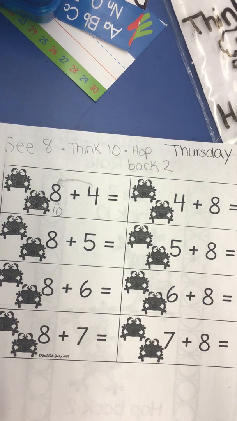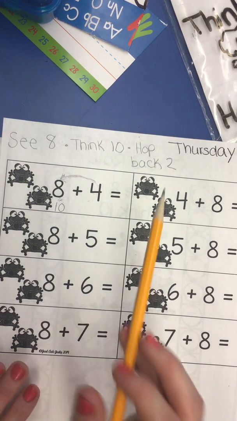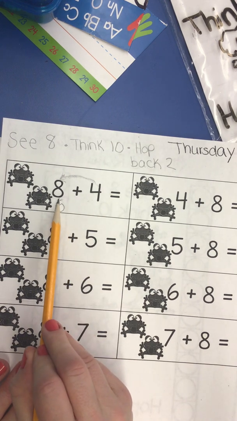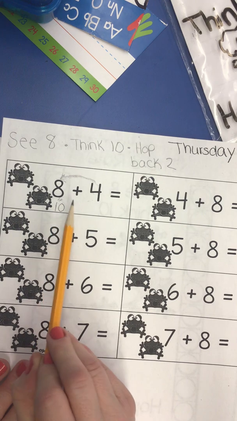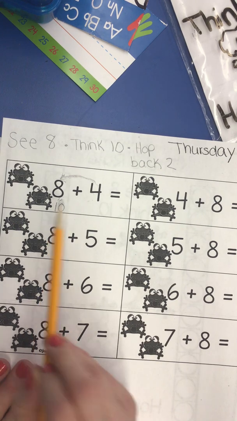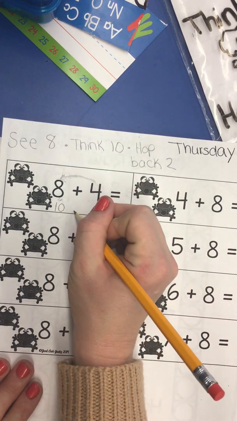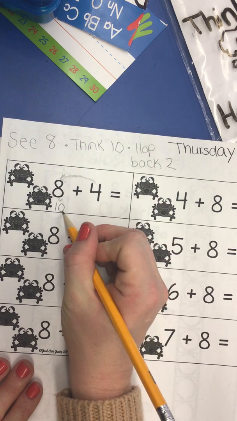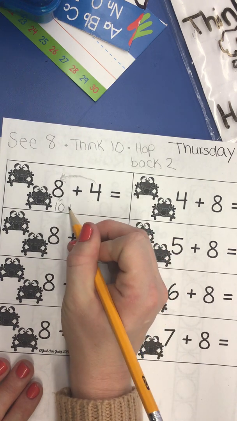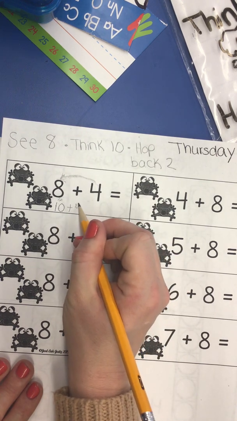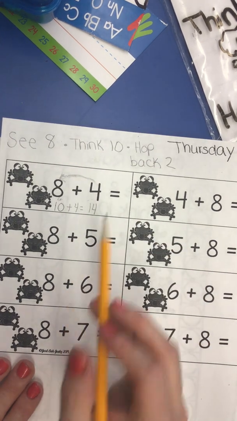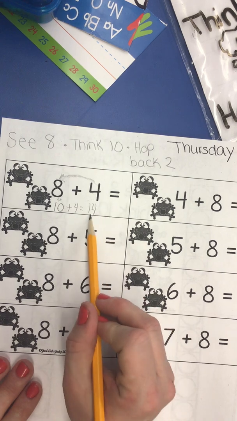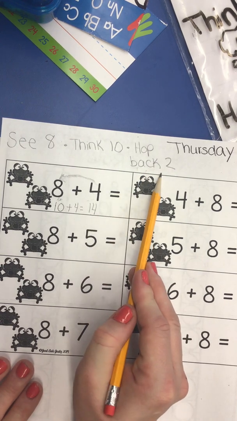Okay? So, watch how Miss is going to do this. Are you ready? If I see 8 and I want to think 10, I'm going to go 10 plus 4 equals 14, but wait a minute, I have to hop back 2.